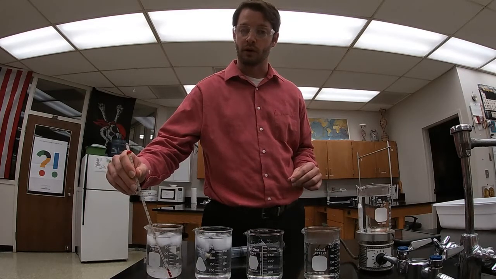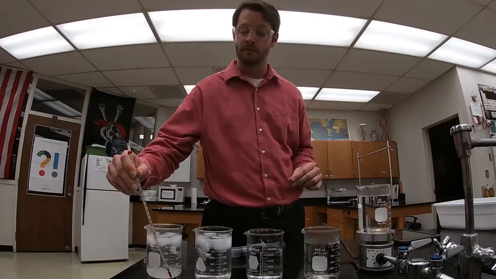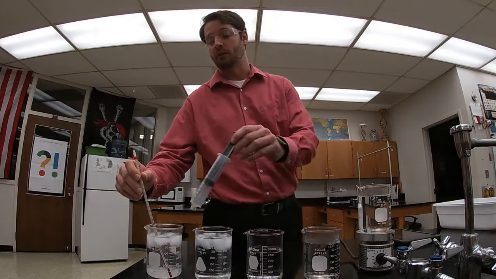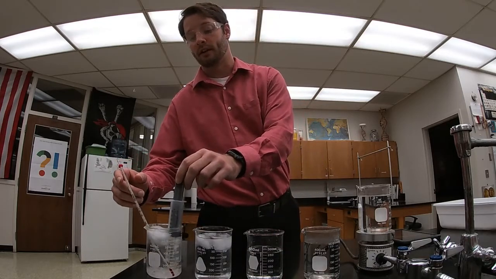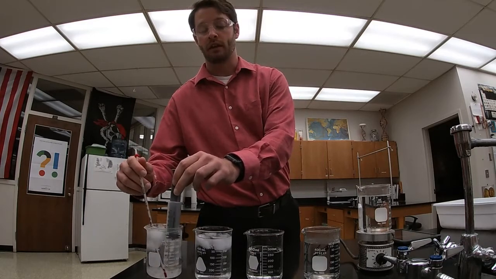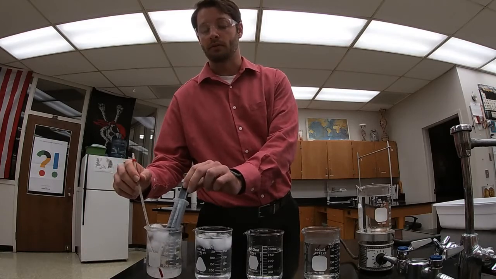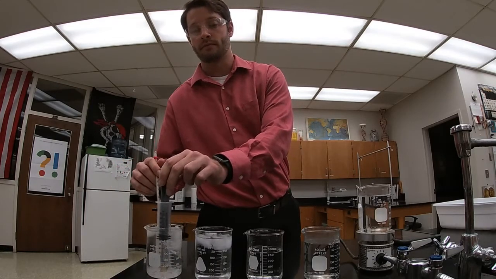For the temperature of the salt, ice, and water, we'll let the temperature acclimate, and then we'll record the temperature. And then we will put the gas in there, and we'll let that acclimate. It should take about 2 minutes, okay? But since this is a virtual lab, we can kind of cheat. So we're going to take the volume measurement now.